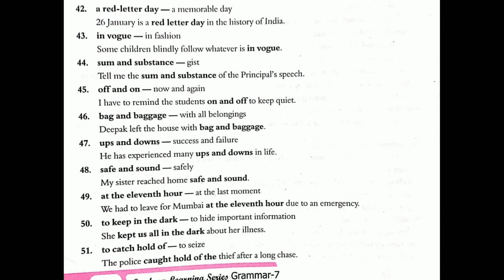51, to catch hold of, to seize. The police caught hold of the thief after a long chase. So this is a very successful catch, or you can say how strongly they have seized, or they got the success after having a long chase. This is how the police caught hold of the thief after a long chase. So after a long struggle the person gets the victory. This is how we can use this statement.